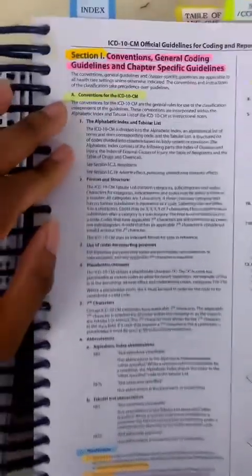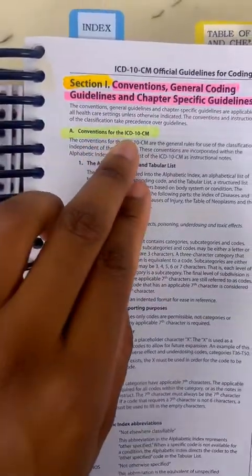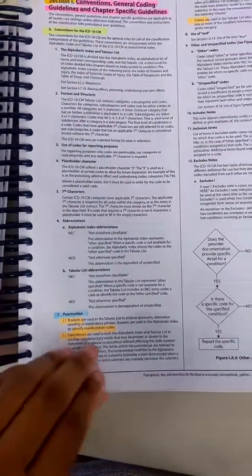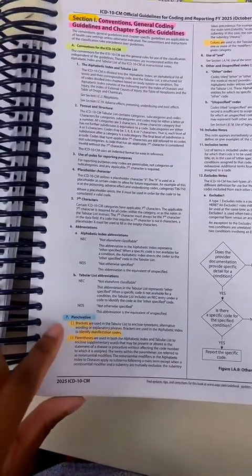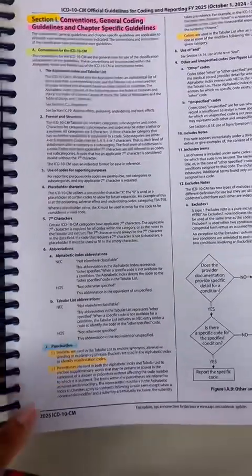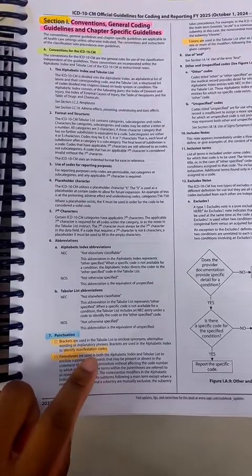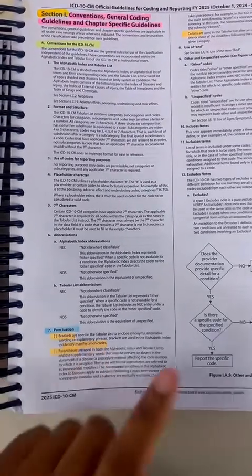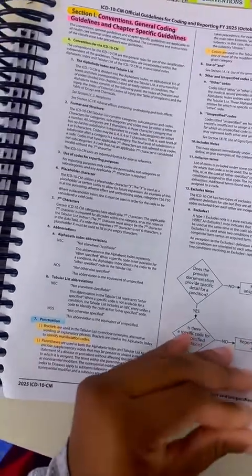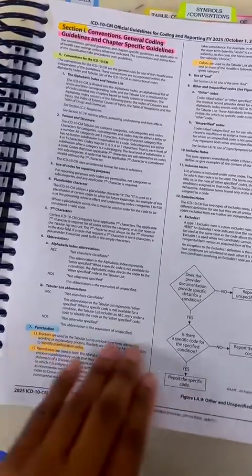I highlighted A as well because that's where it starts off with the convention guidelines. I highlighted this because they're going to ask you that question on the test. You might get any one of these, but this is where I was asked about identifying the manifestation codes. I highlighted that because that's what manifestation codes would look like in the tabular list: brackets.